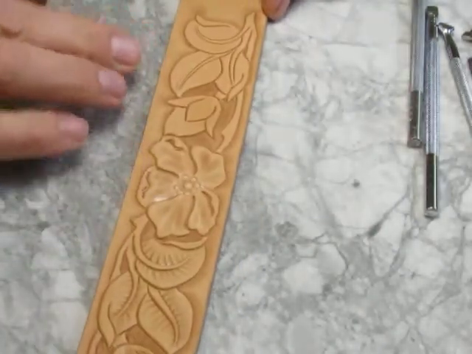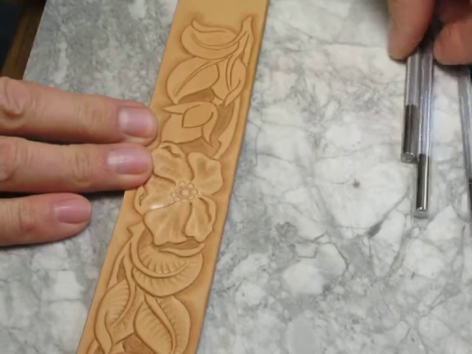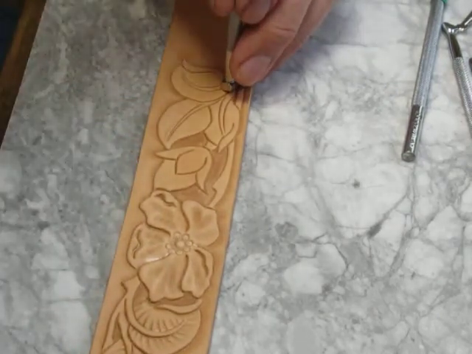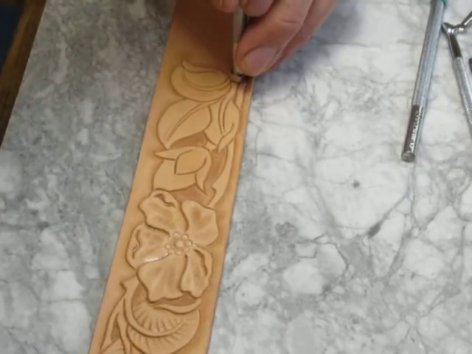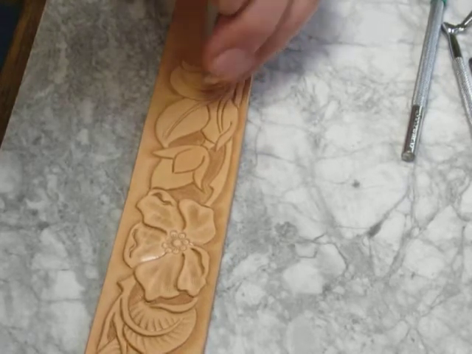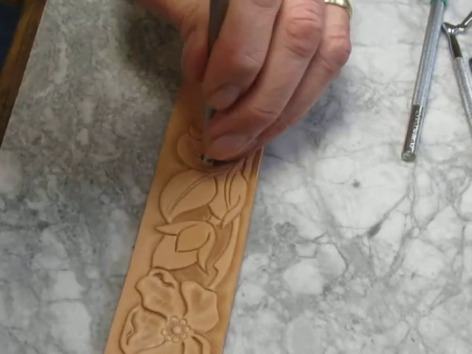I'm going to do a leaf here too, so you can see how we make these leaves come to life. So here again, use the beveler to knock down what's in the background.